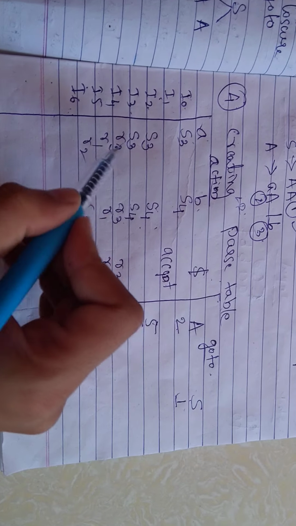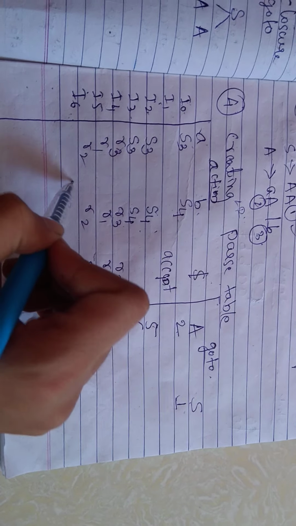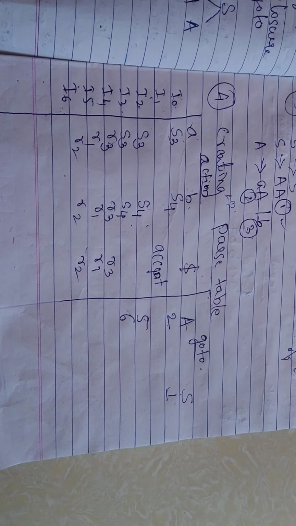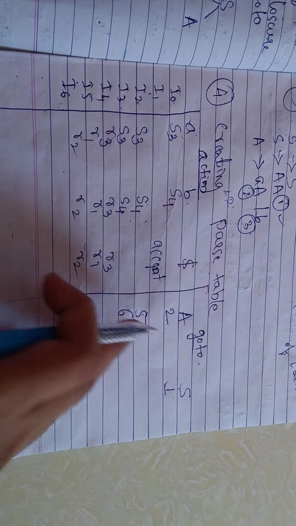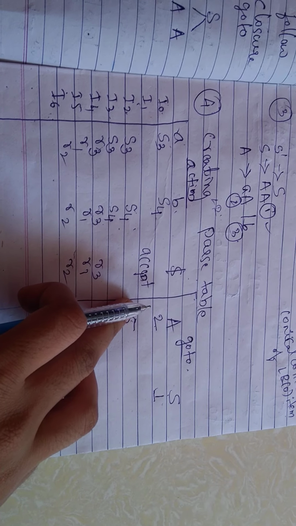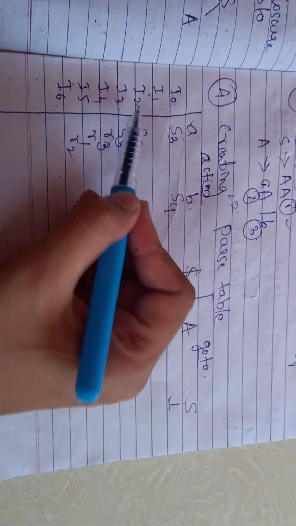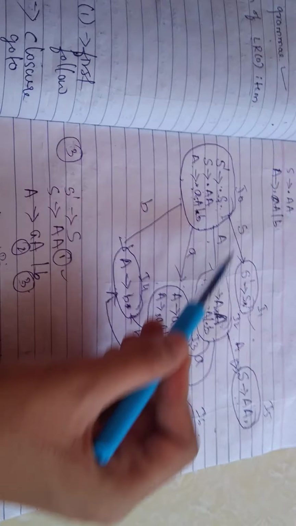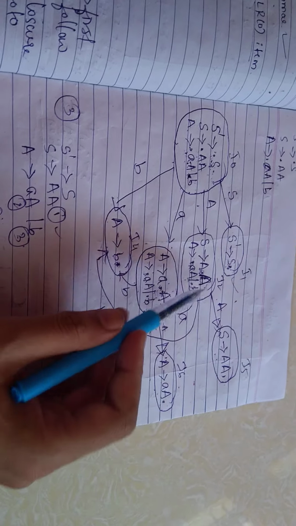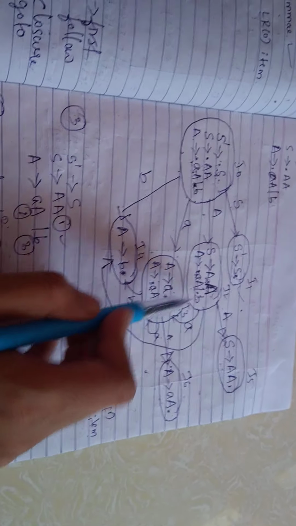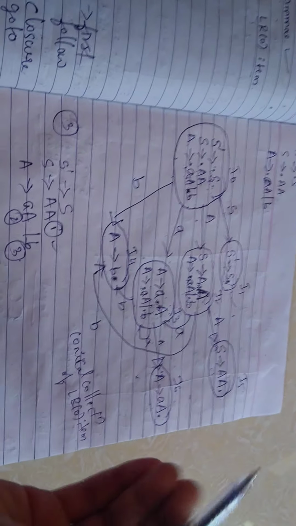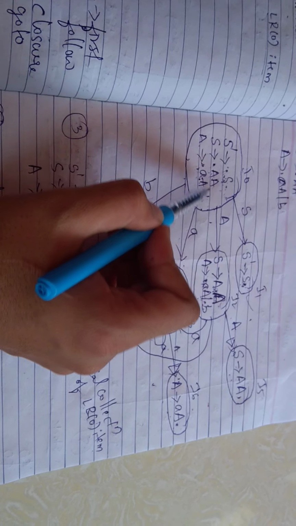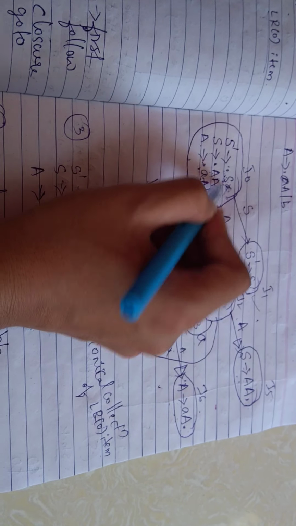S3, S4 and all, these are acting as shift, and the R entries are acting as reduce. And these numbers tell how to shift and reduce. Here, I0, I2 and I3 do not end with the dot symbol. Is there any item where the end is given with the dot symbol? No, don't consider this.